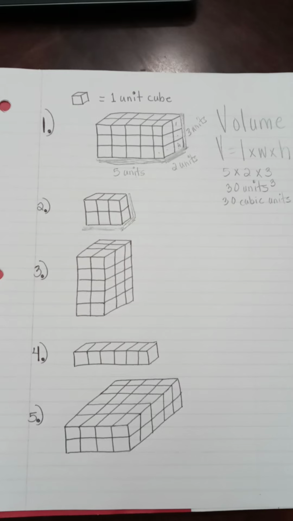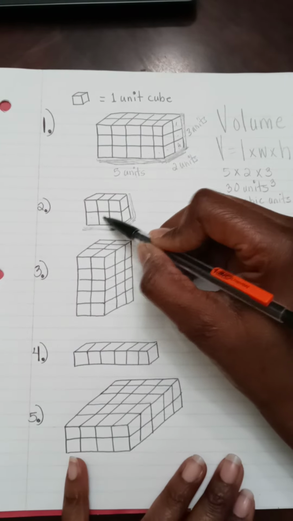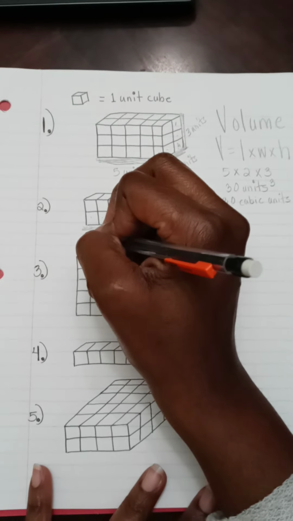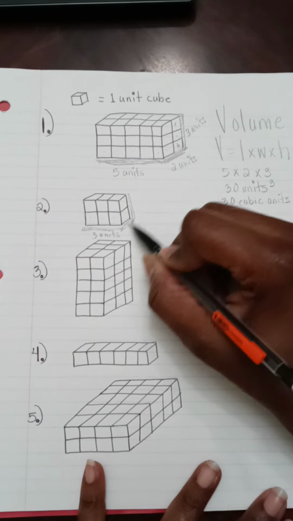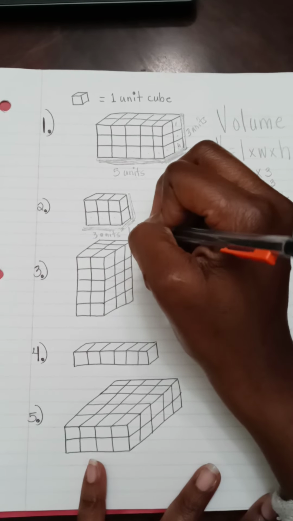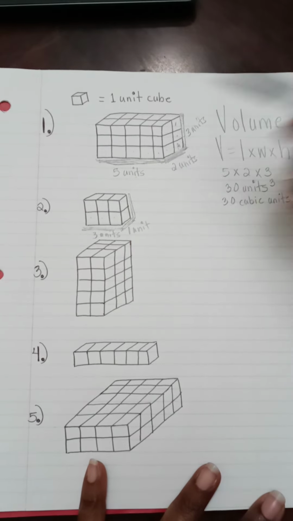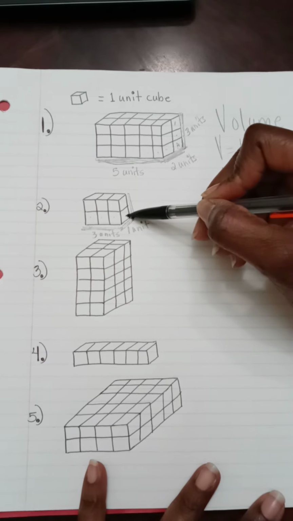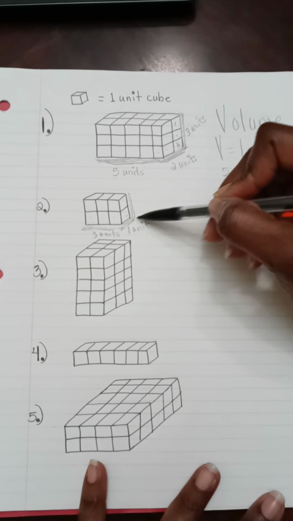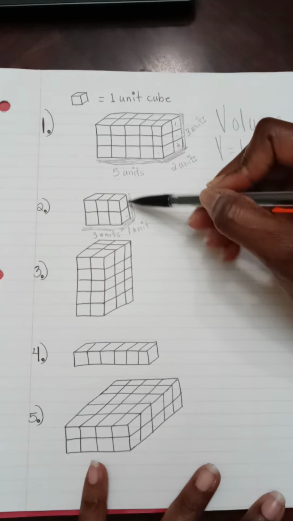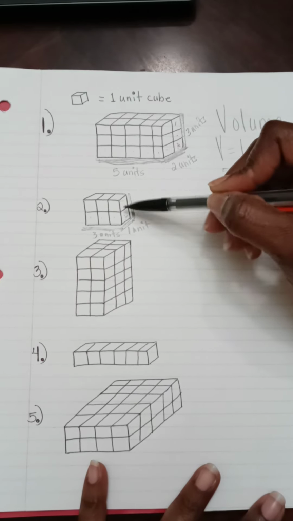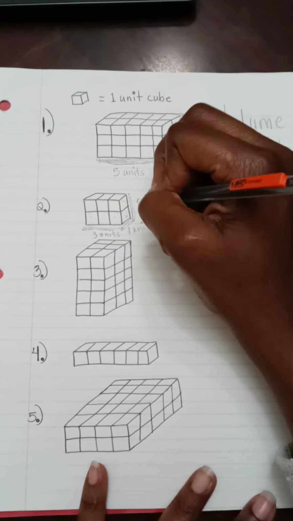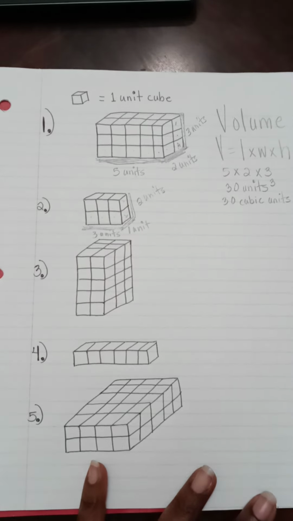So the only thing I want to do is just count those unit cubes there. So I have 1, 2, 3. So I got 3 units here. And on the side, I just have 1 unit. And again, remember I told you we're going to count that one again. Even though that's part of that width, it's also part of the height. So we're going to count that when we're dealing with the height. So I got 1, 2. So 2 units.